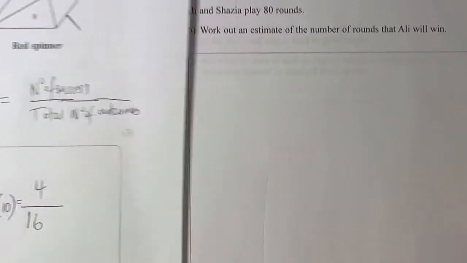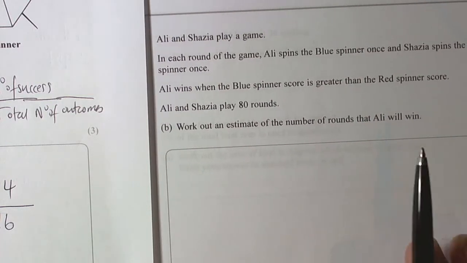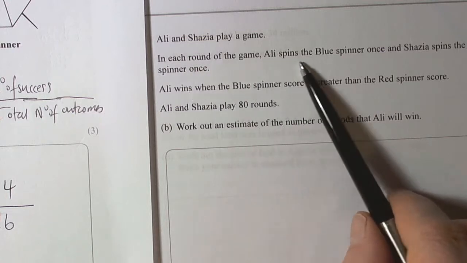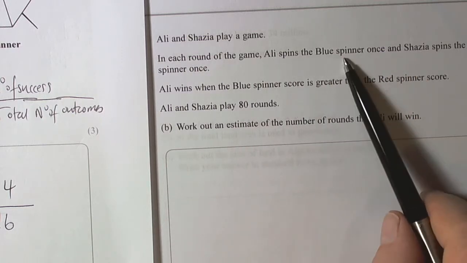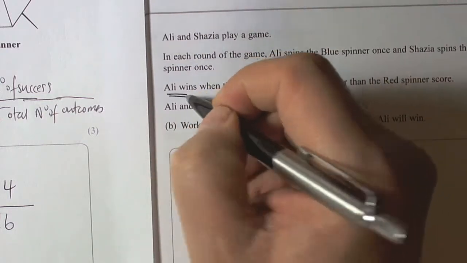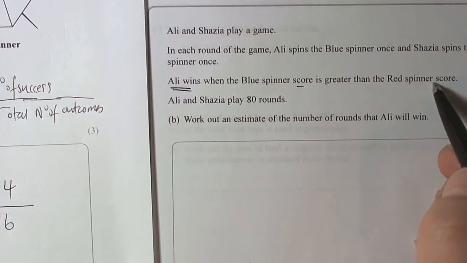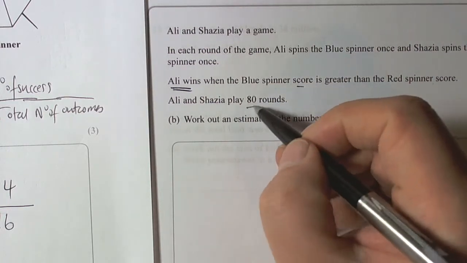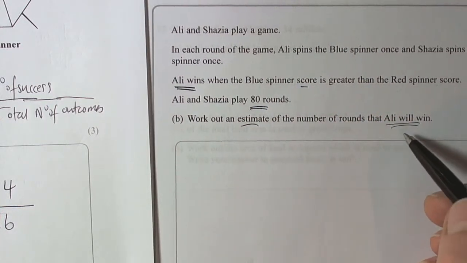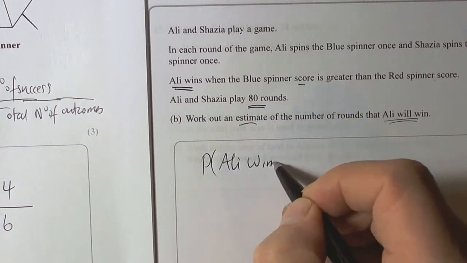Well, this question develops into a game. It's suggesting that Ali and Shazia play this game, and in each round of the game, both spinners are spun once again. Ali wins if the blue spinner score is greater than the red spinner score, and they're going to play it 80 times, and they want an estimate of how many times Ali will win. So basically we need to know the probability of Ali winning.